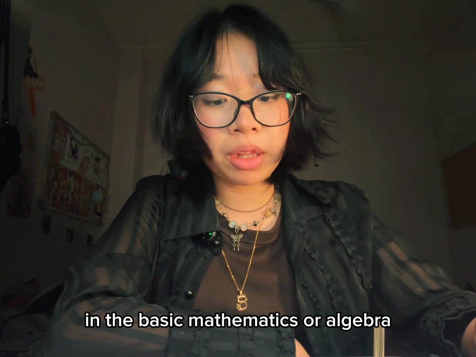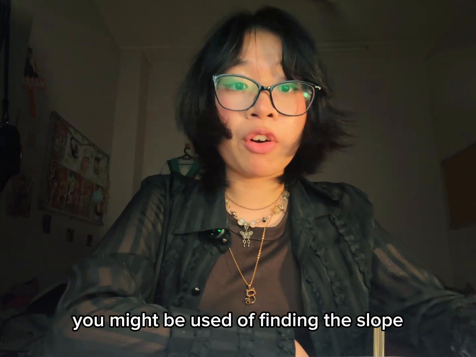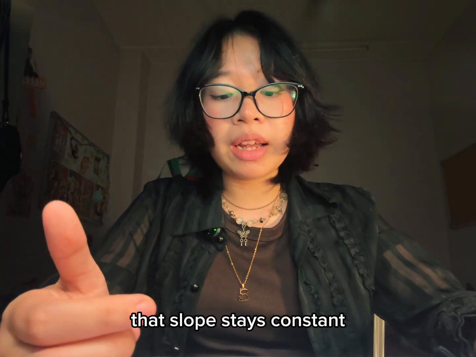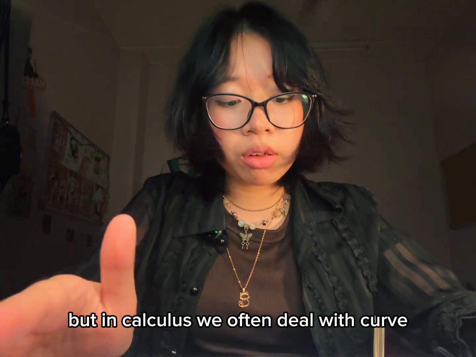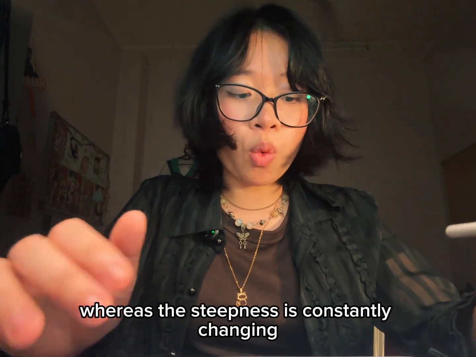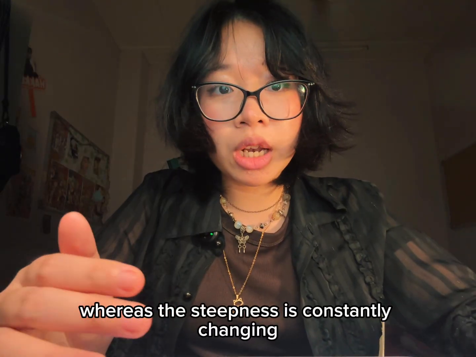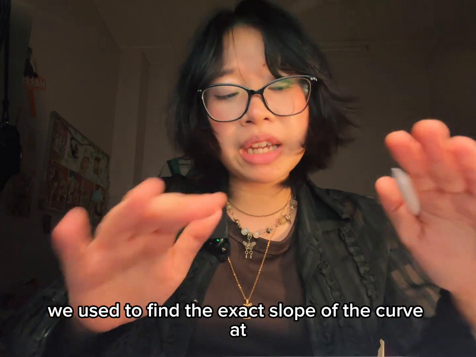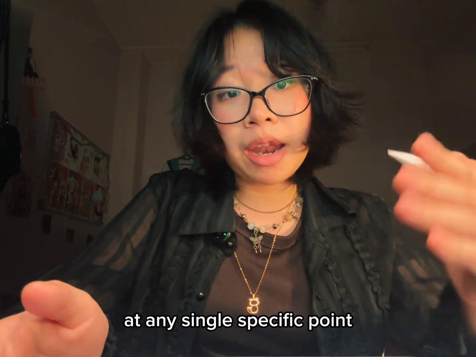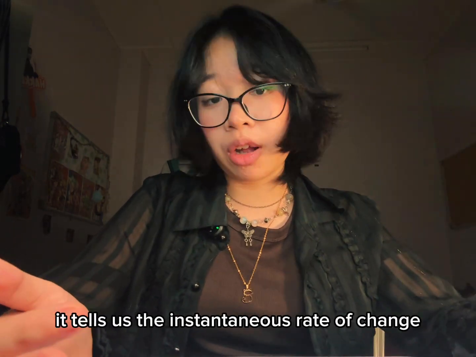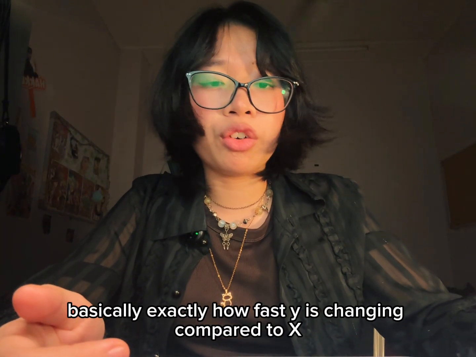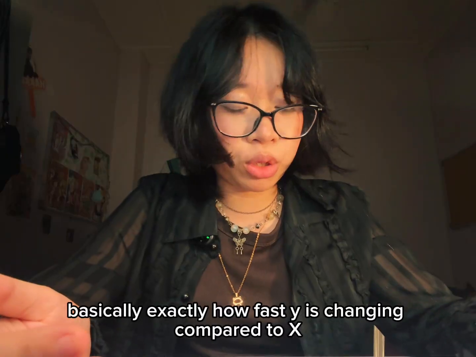In basic mathematics or algebra, you might be used to finding the slope of a straight line to see how steep it is. That slope stays constant, but in calculus, we often deal with curves, where the steepness is constantly changing. Differentiation is the mathematical process we use to find the exact slope of the curve at any single specific point. It tells us the instantaneous rate of change, basically exactly how fast y is changing compared to x at the very moment.